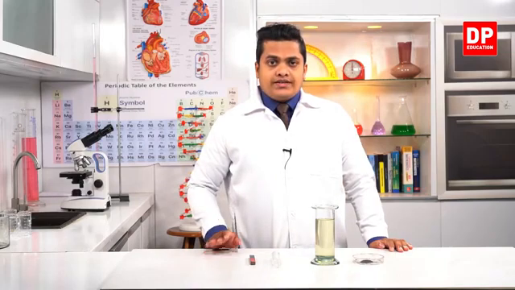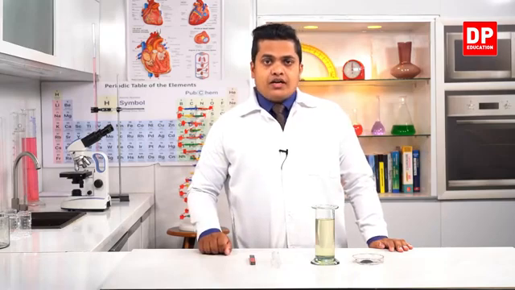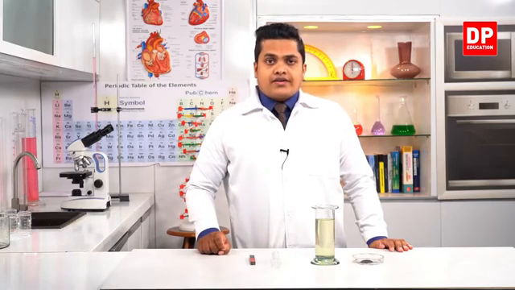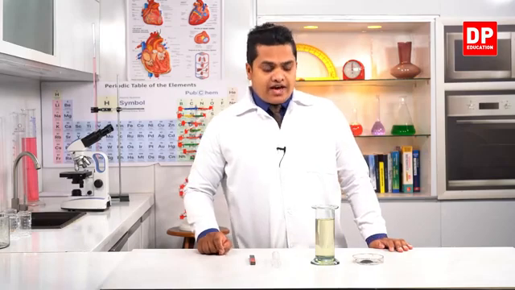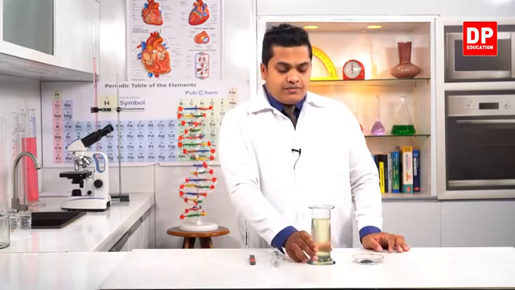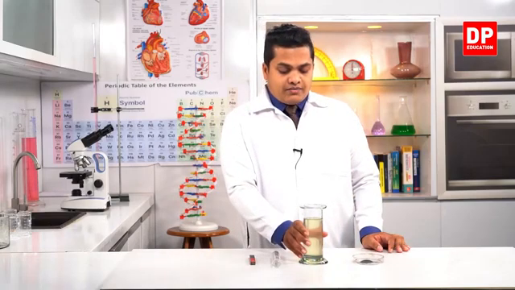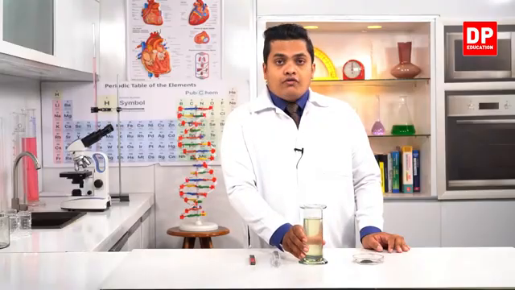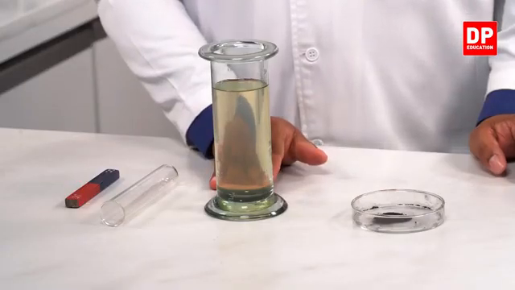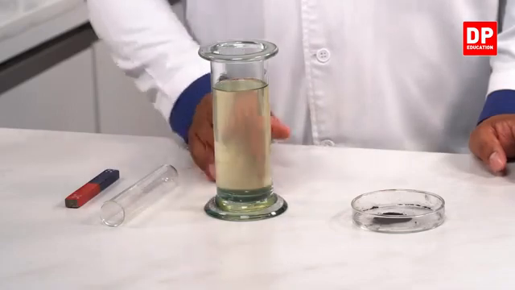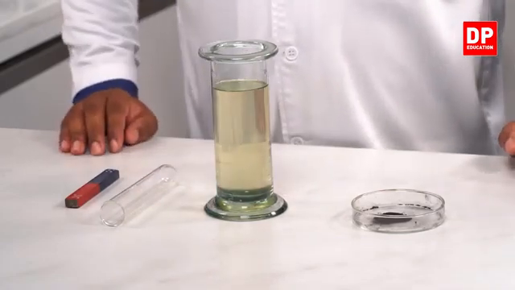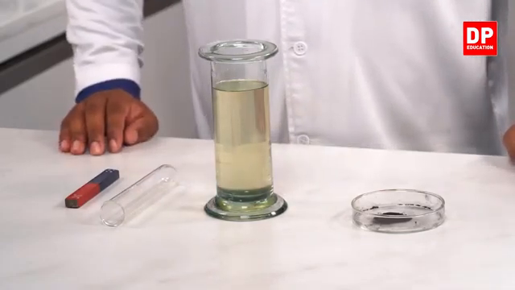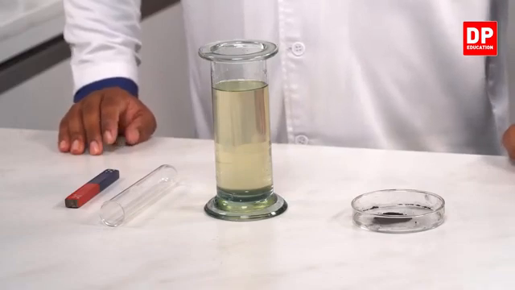So let us engage in this activity to identify the three-dimensional array of the magnetic field. I have a beaker of glycerine here, right? Glycerine is a highly viscous liquid, and it's like an oil.